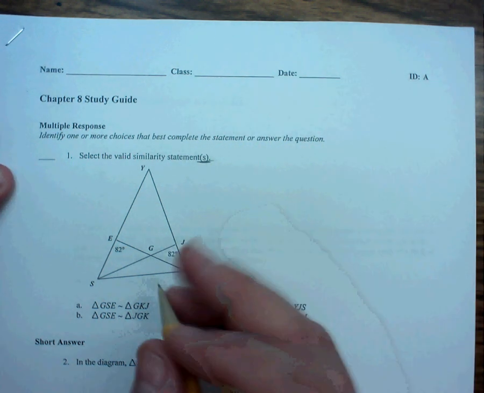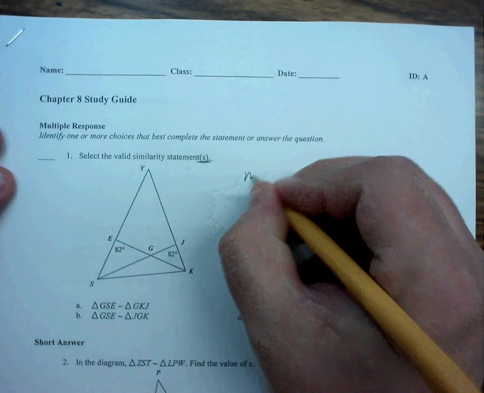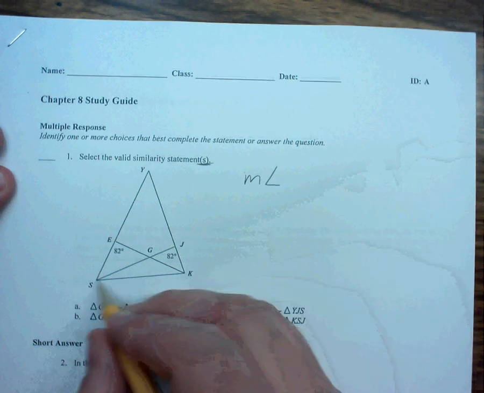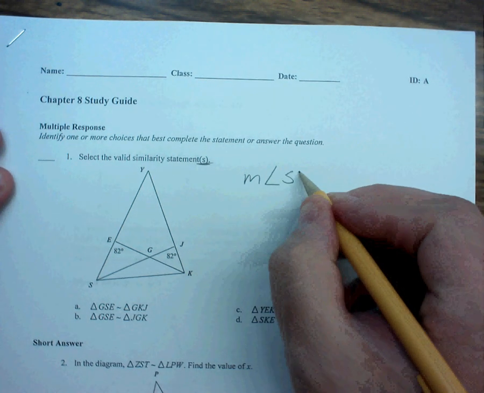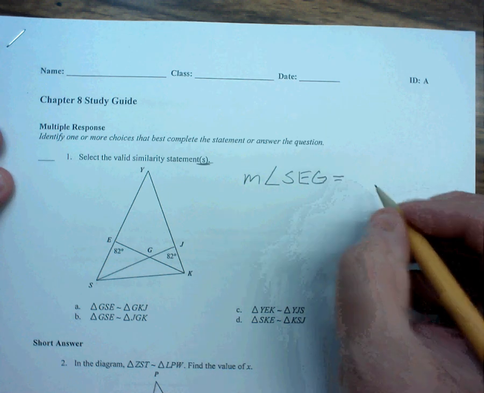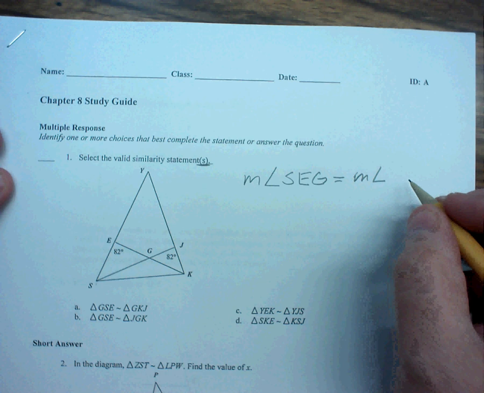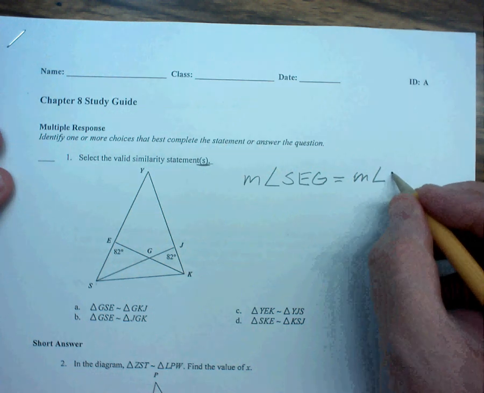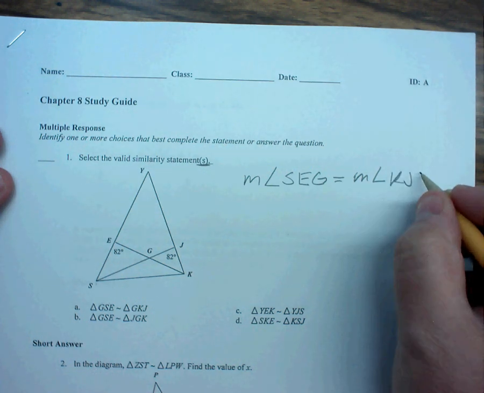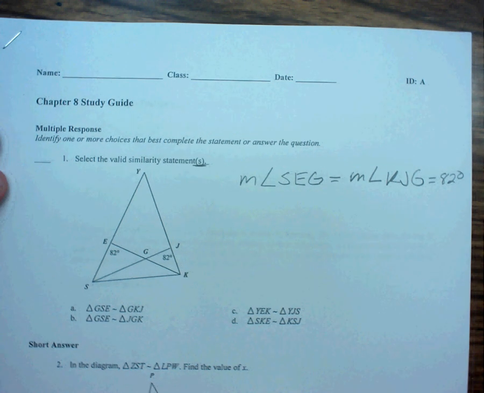But I know for a fact that I can prove similarity on this. How do I know that? Because we've done this problem a million times. The measure of angle SEG is equal to the measure of angle KJG, which is equal to 82 degrees.